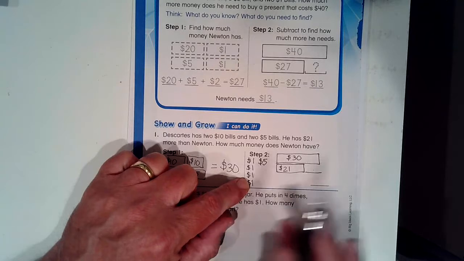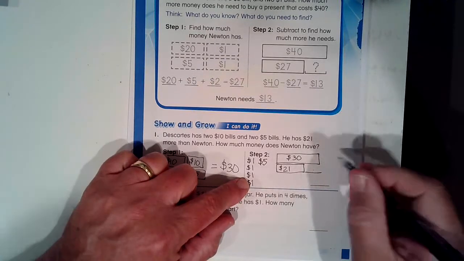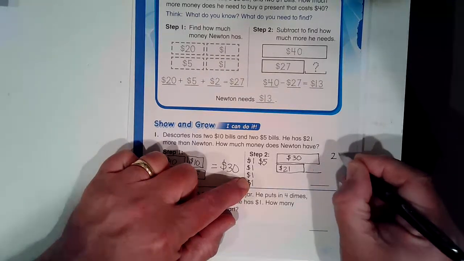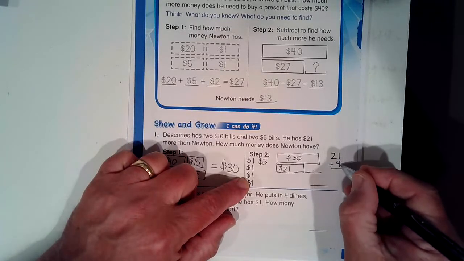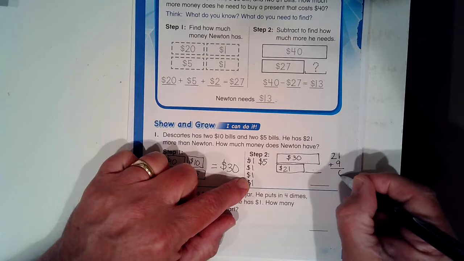Now let's check and see if that's correct. I could do this, 21 plus 9. 9 plus 1 is 10.